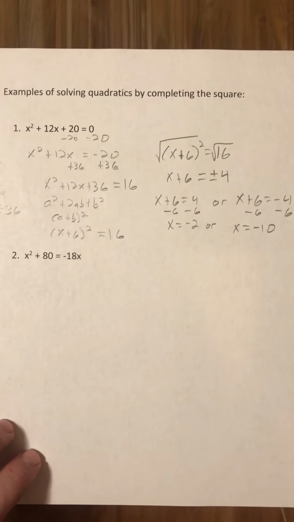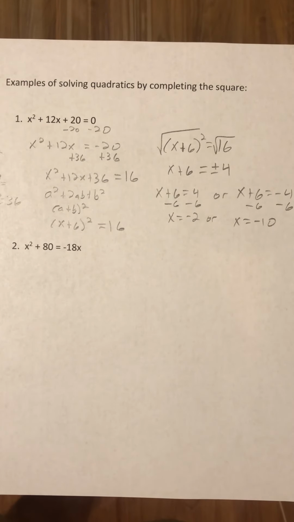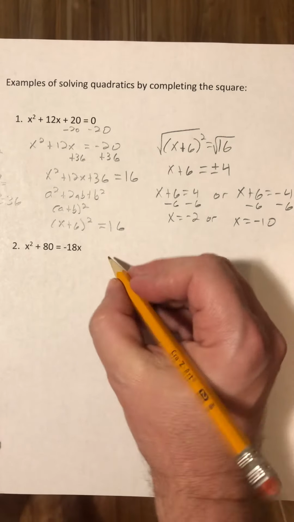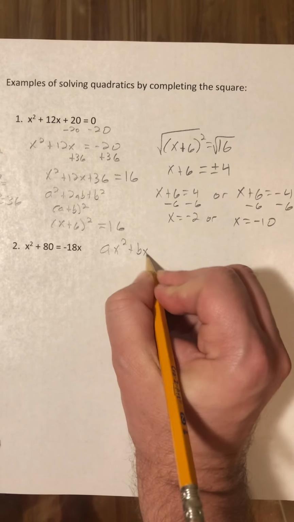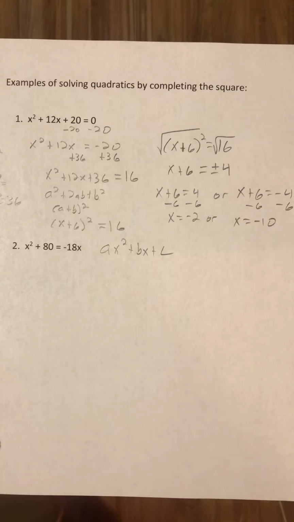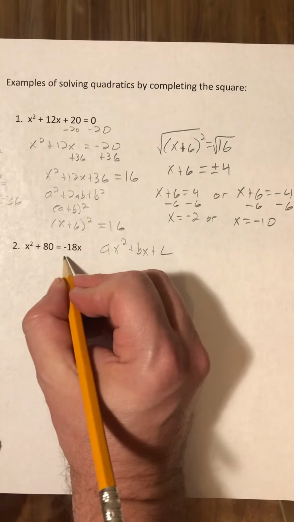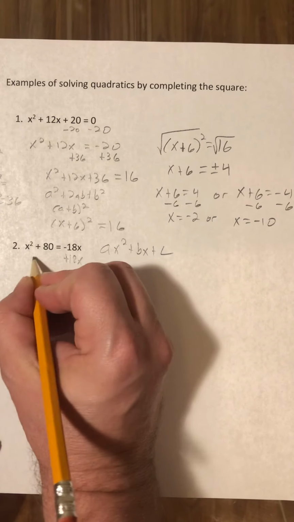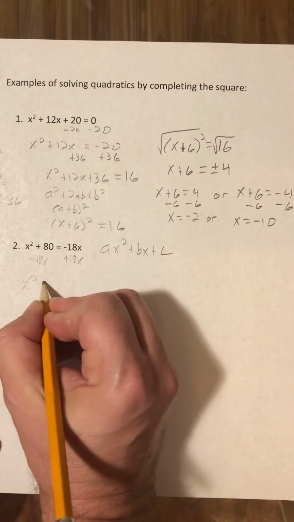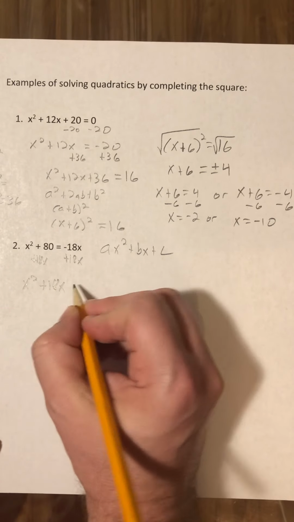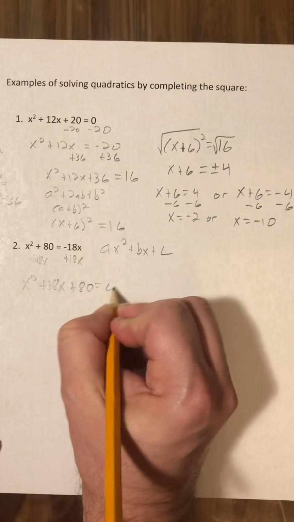All right, let's look at our second example here. Well, here I've got x squared plus 80 equals negative 18x. Before I do this, I want to write it in ax squared plus bx plus c format, because right now it's not in that format. My negative 18x is on the other side. So let's add 18x to both sides. So now I've got x squared plus 18x plus 80 equals 0.